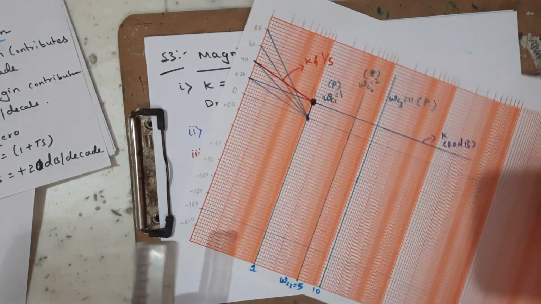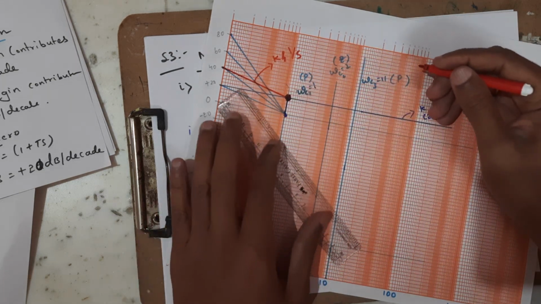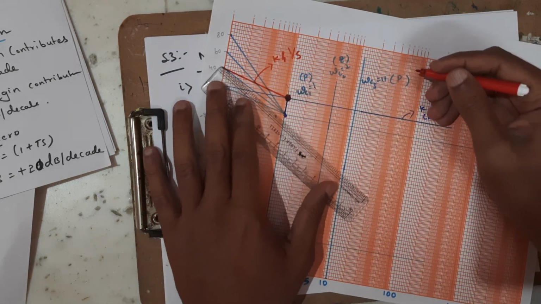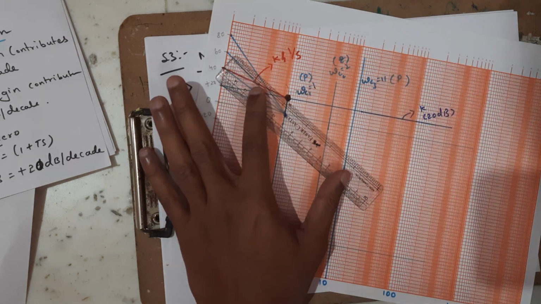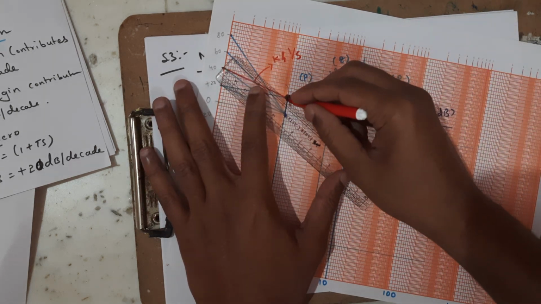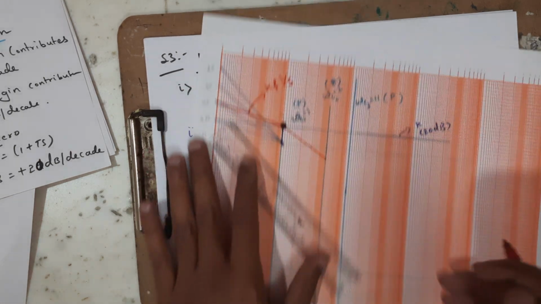Okay, what to do next? From this corner frequency 1, I am going to draw a line of slope minus 40, until it touches the corner frequency number 2.